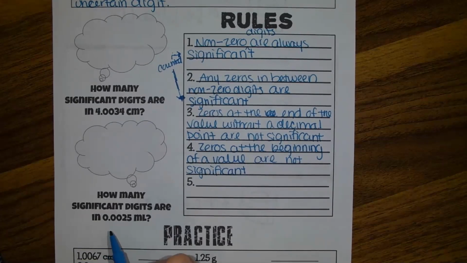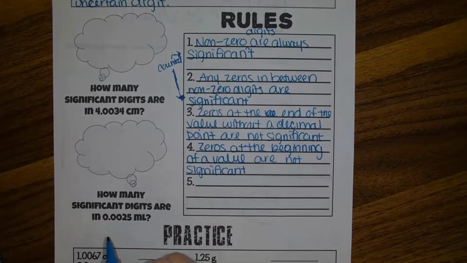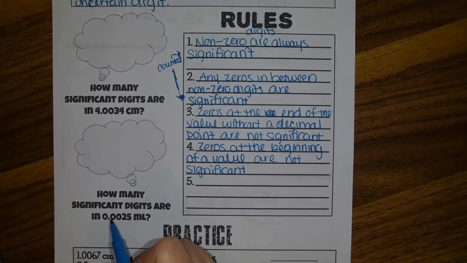So all of these zeros here, again, are just acting like the zeros at the end of the value without a decimal point. They're acting as placeholders. They're essentially telling you that you start on the thousands place, or the 10,000s place, or you start on the hundredths place. You don't start on the tens place. That's all they're doing. And the zero in front of that decimal point is used to indicate that there is a decimal point there.